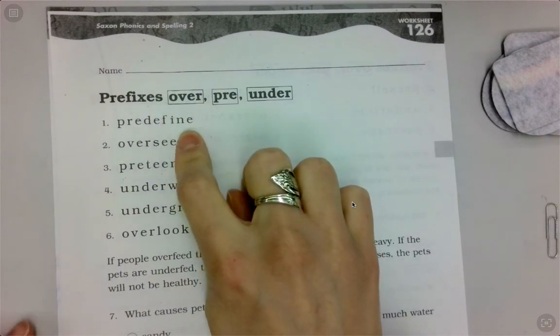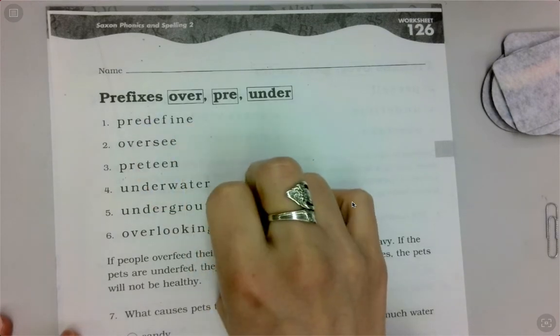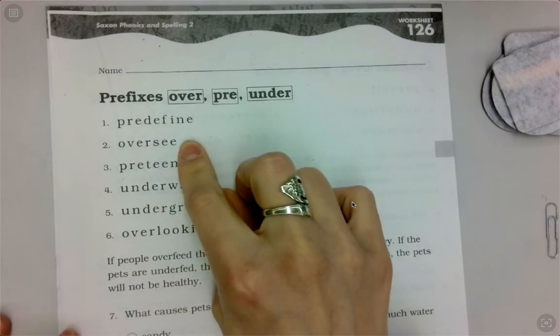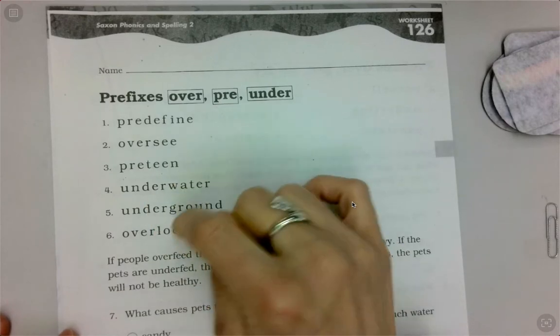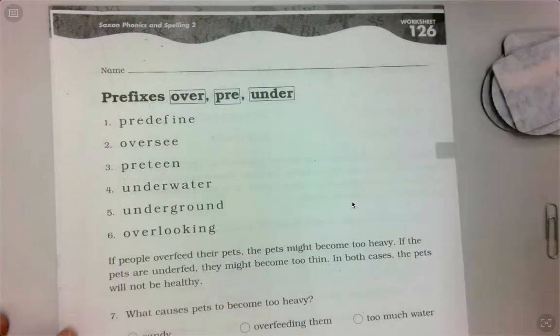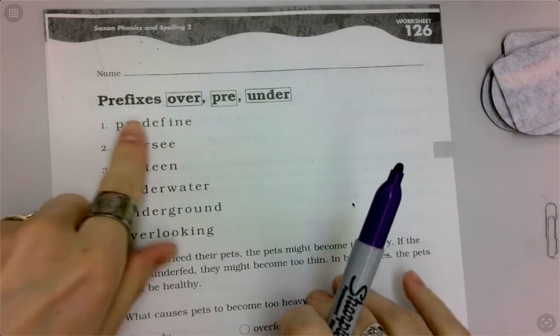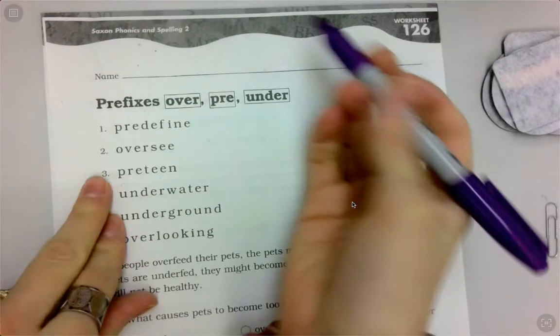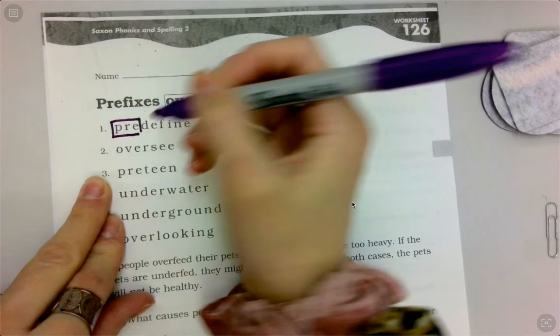Okay, so I'll say the first word and go along and repeat after me. Predefine, oversee, preteen, underwater, underground, overlooking. Okay, so all of these have prefixes in them. Let's go ahead and do number one. Number one has the prefix pre. So you're just going to box that in, okay?